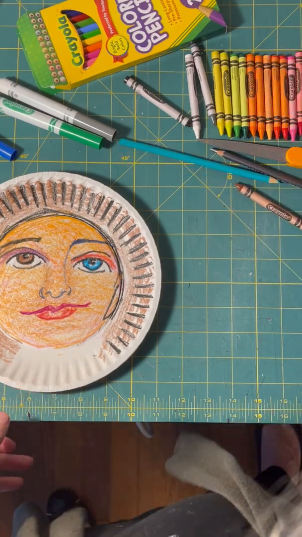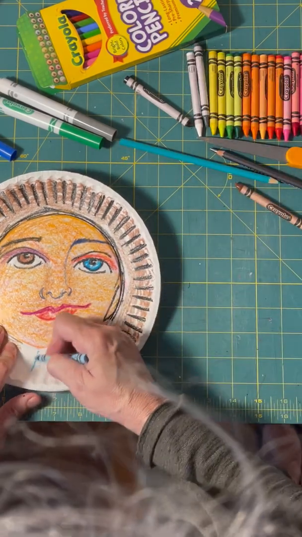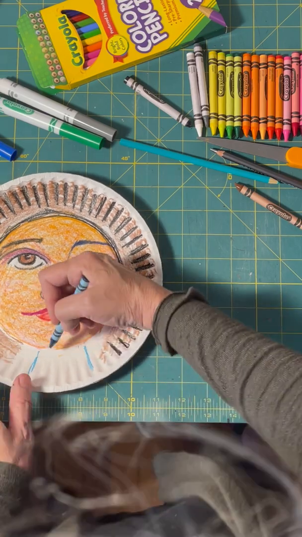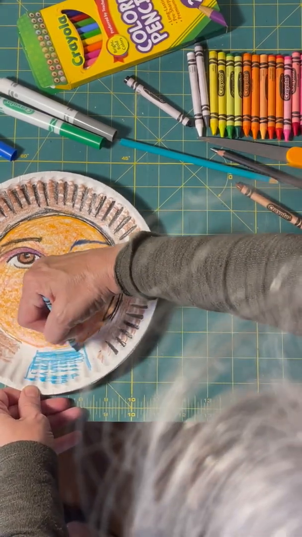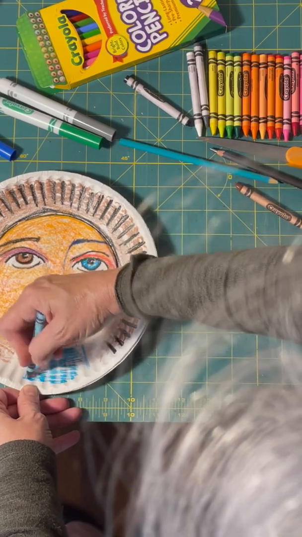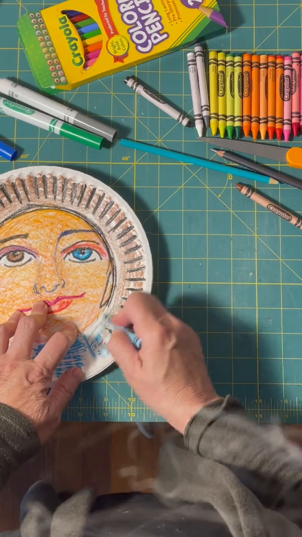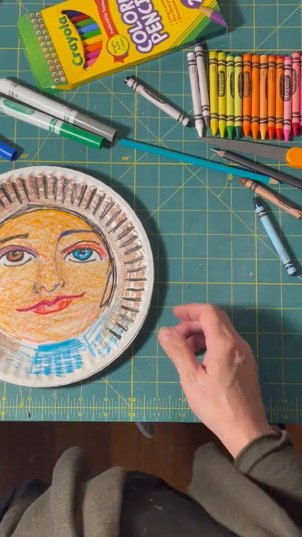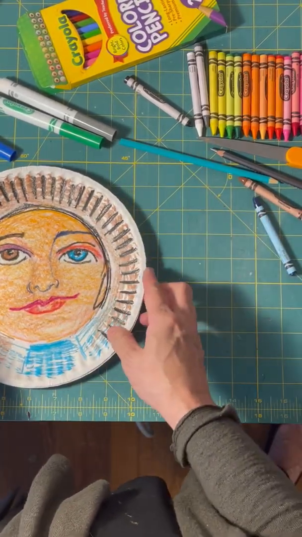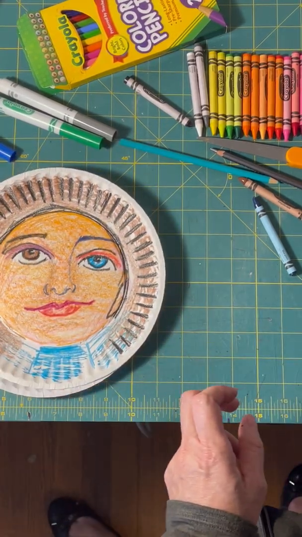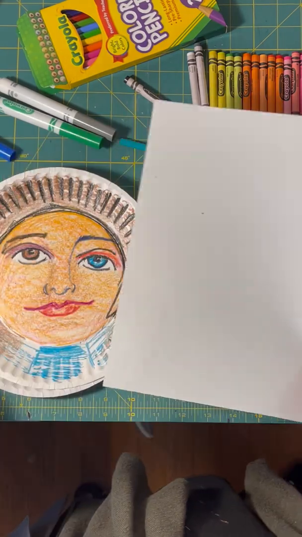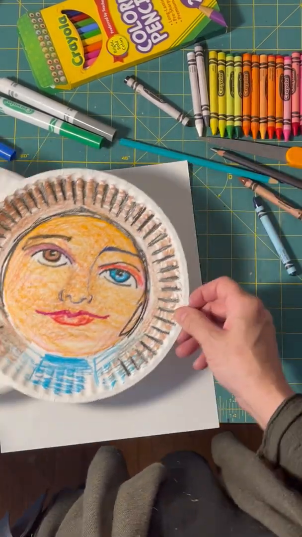I'm going to add a neck, as if maybe it's a turtleneck. And remember, it doesn't have to be real. I'm going to add a little bit of blue here just to finish it off. So I kind of want this circle. And I forgot to mention, you're also going to need another paper, because we're going to create a portrait.